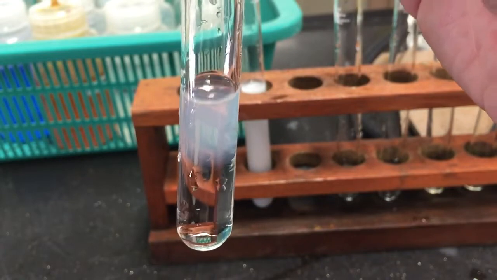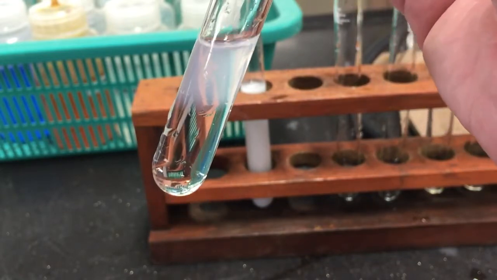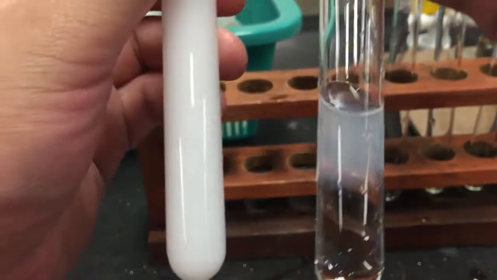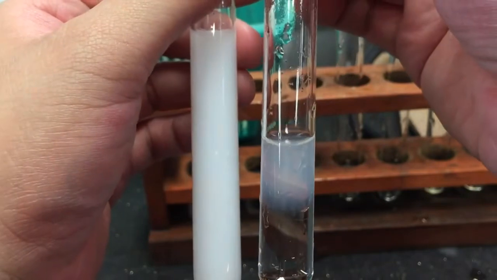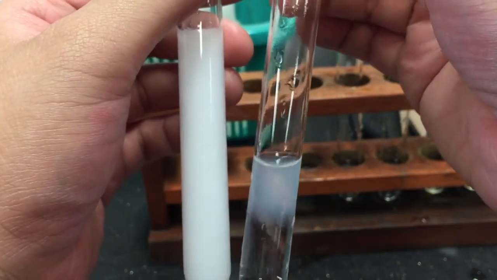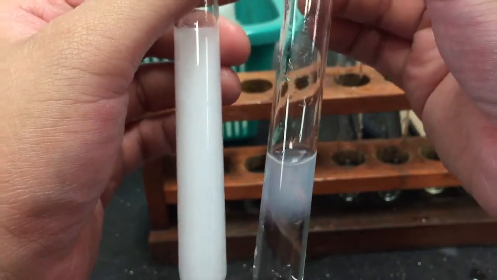We can compare this precipitate with the precipitate we obtained from the addition of sodium hydroxide. Notice that this faint white precipitate is not as dense as the white precipitate obtained from the sodium hydroxide experiment.